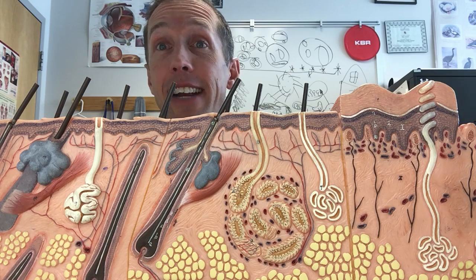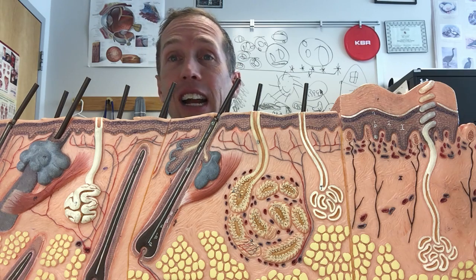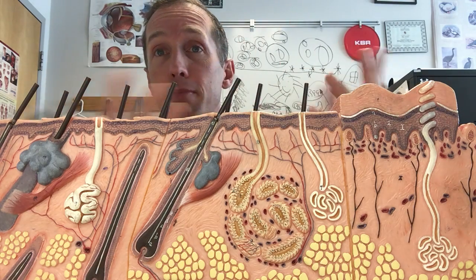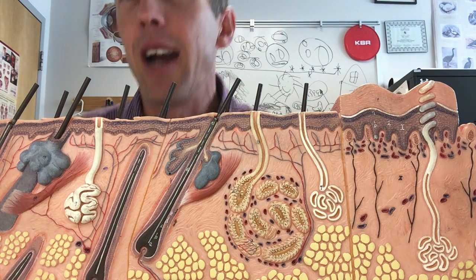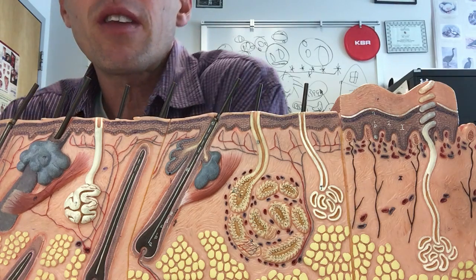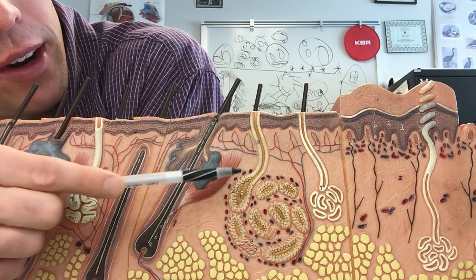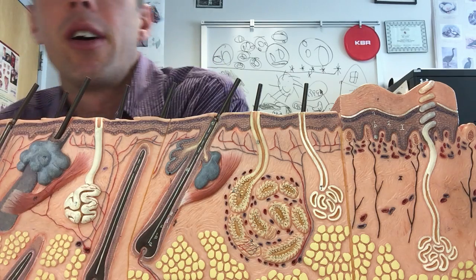Reticular means like a net. And think about it, a net is not going to have parallel strings. It'll have parallel, perpendicular, sometimes many different directions. All right, that's where the name comes from. So we got our two basic sublayers, papillary dermis and reticular dermis.